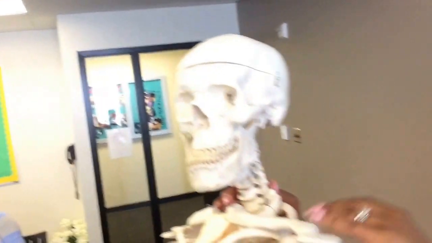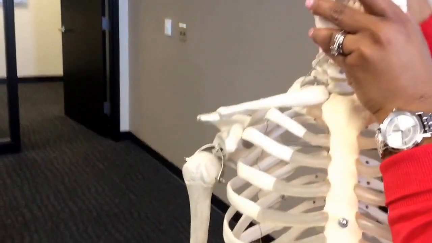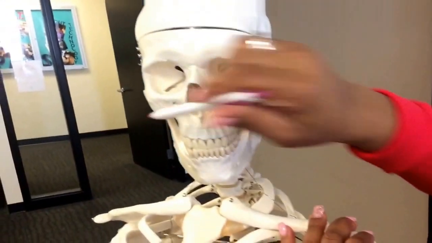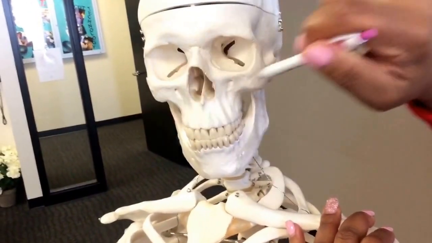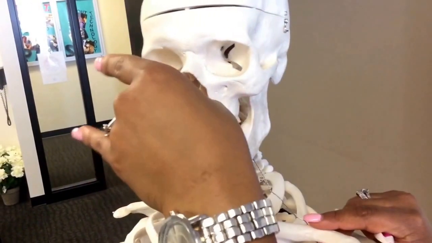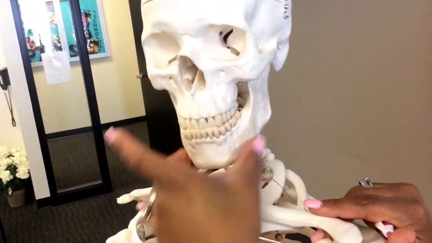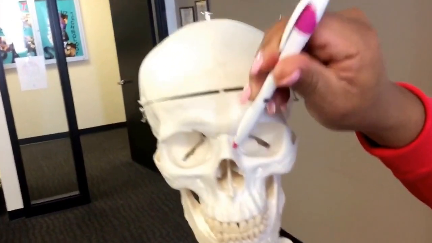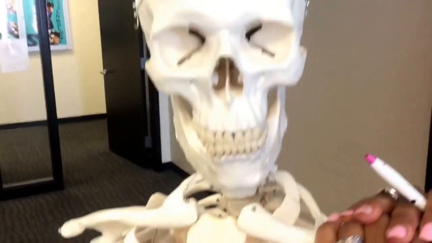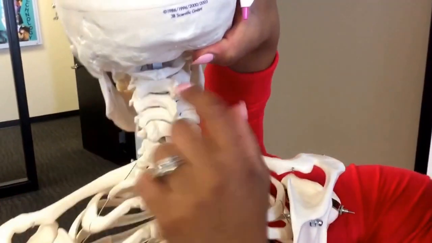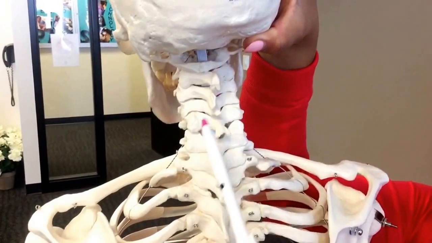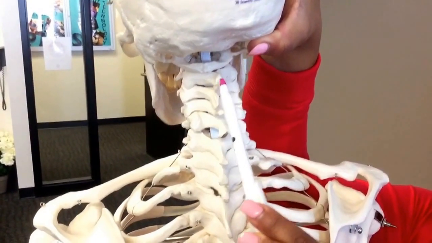In terms of the facial bones, you have your zygomatic bones here, your cheekbones. You have your maxillae here. Of course, this is your mandible. And this is your nasal bone here. And then you have the atlas and axis. Atlas is the same thing as C1, so this bone here. Axis is the same thing as C2, this bone here.